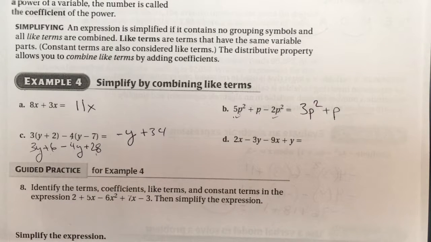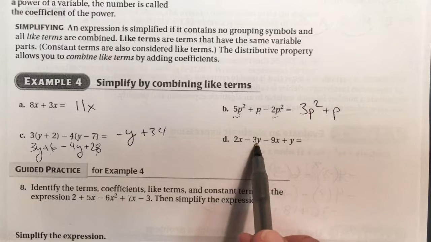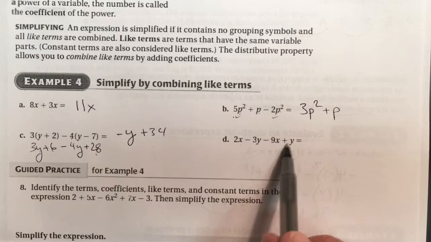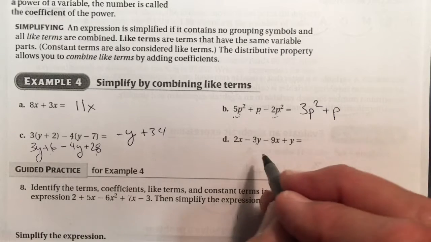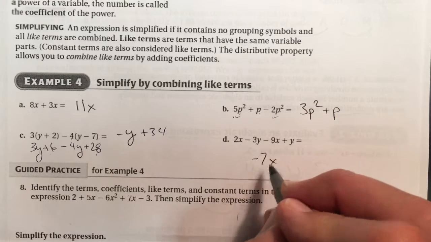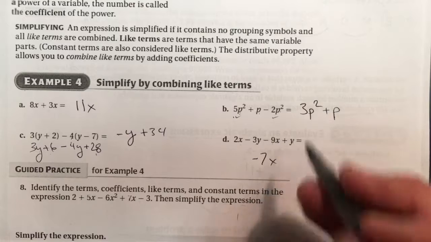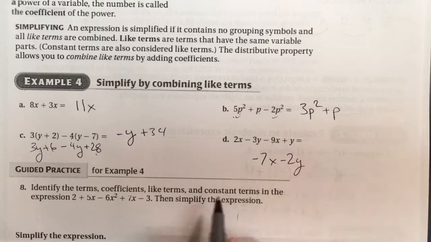Complete. Letter D, you have an x term, a y term, an x term, a y term. Combine the y terms, combine the x terms. 2x minus 9x, negative 7x. Negative 3y plus y, negative 2y, you're done.